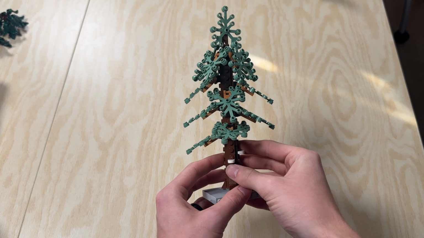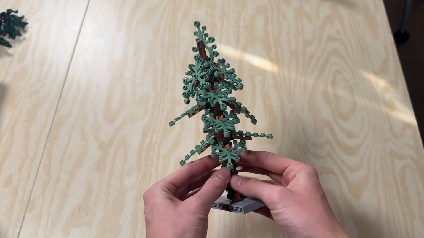And then the last one we are going to look at is this pine tree. This is one I have used in several MOCs.